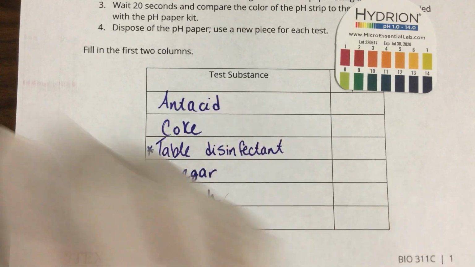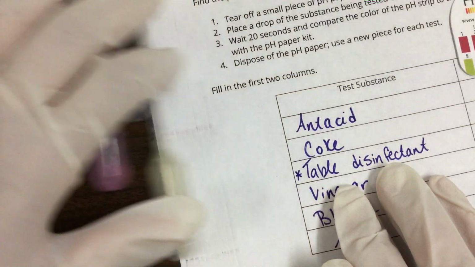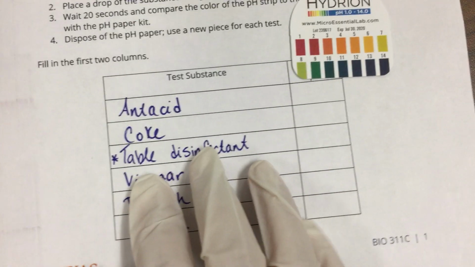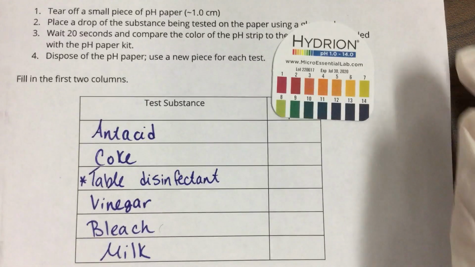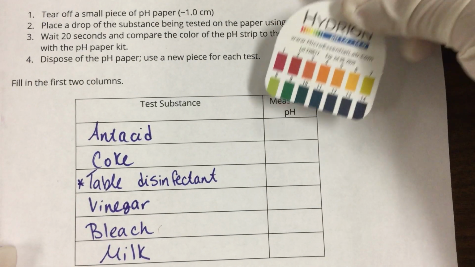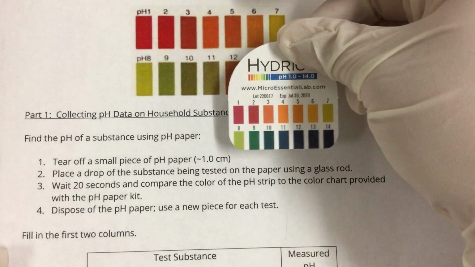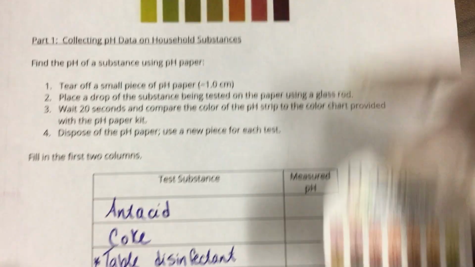I have a ton of pipettes here, and they're all numbered and they all have substances in them. What I'm going to be doing is testing the pH of each of these. I have my pH paper and my meter. I will be posting this meter up so that you can compare the paper samples to it. This meter is a little bit different, so we're going to be using the one that I'll post.